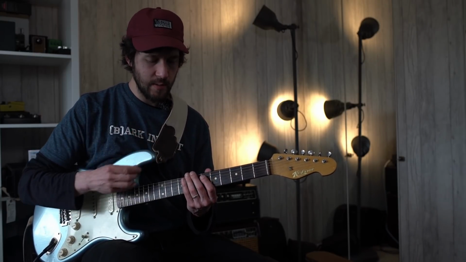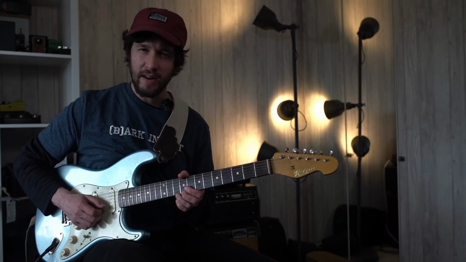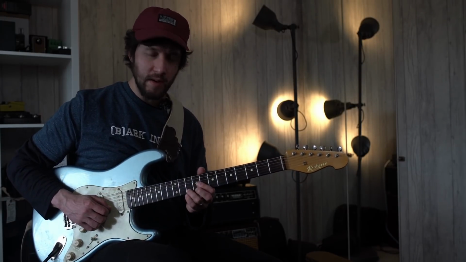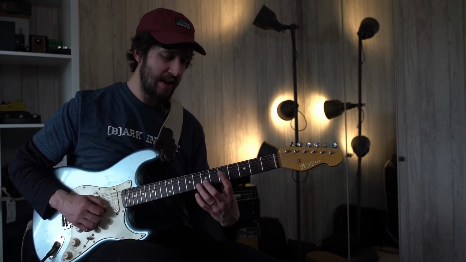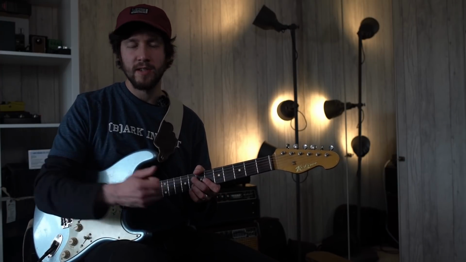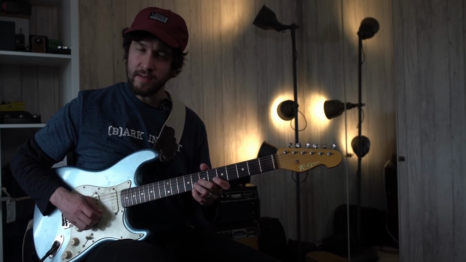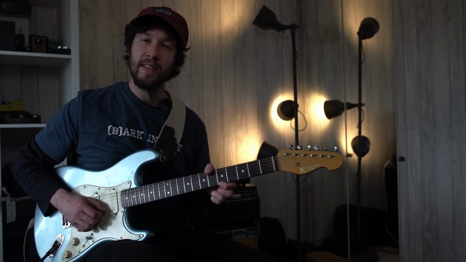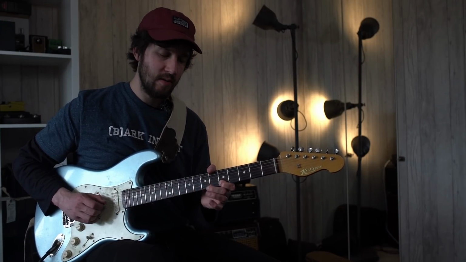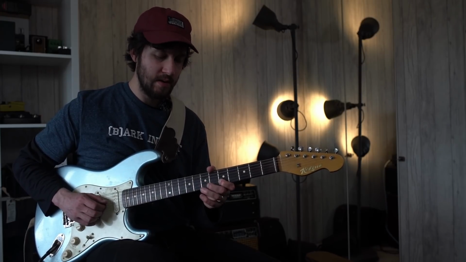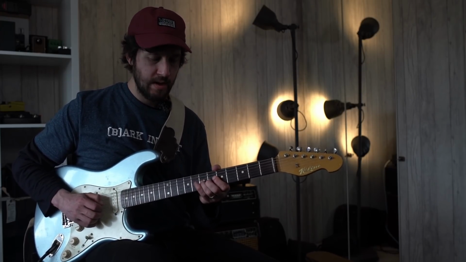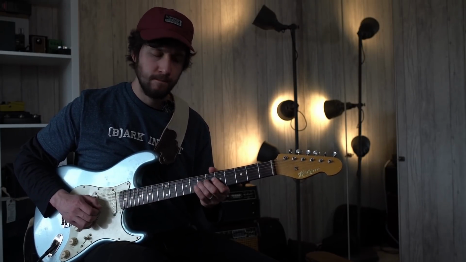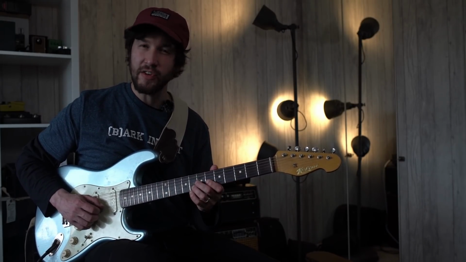So other things that we could do, you could take something like this phrase. So we're going to ascend first of all, I'll do it in the A minor shape first of all. So we're going to ascend from the 8th fret on the B string to the 8th fret on the E string, then down to the 5th fret on the E and B, and then come down to the 7th fret on the G string. And this is going to be like the shape of our phrase.